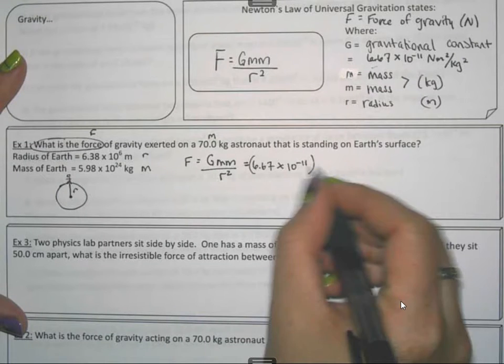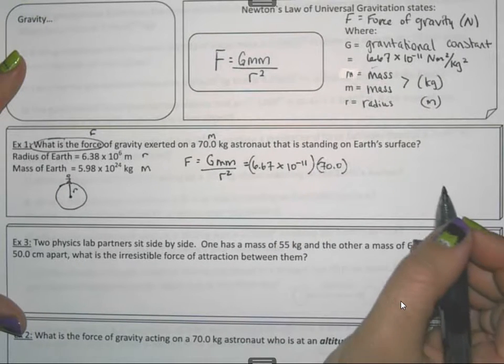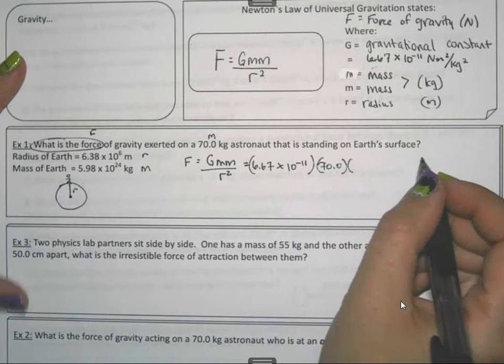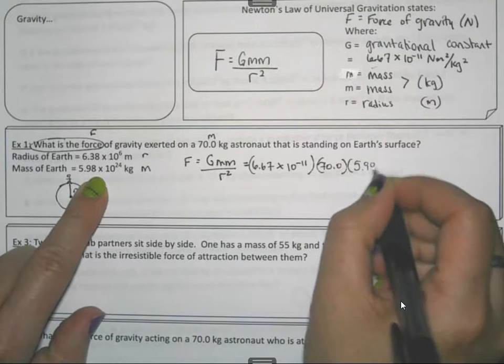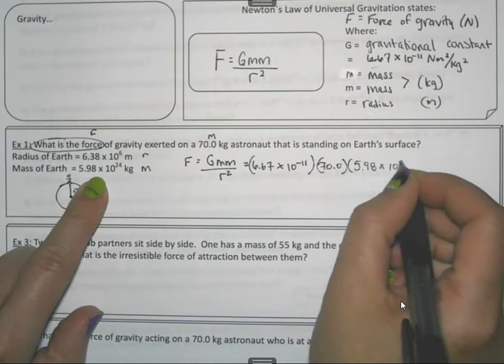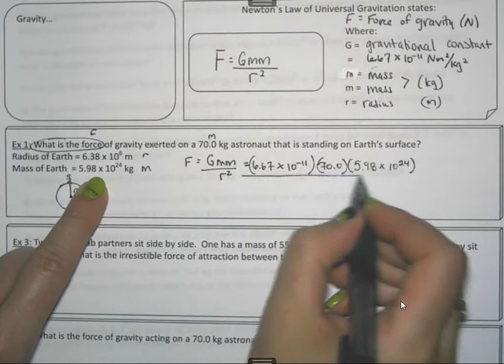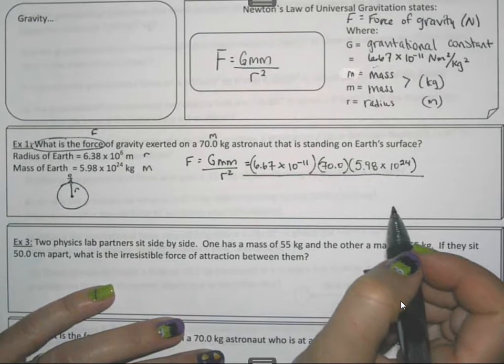One of our masses is 70 kilograms. It doesn't matter which one goes first because it's multiplied, so we can move them around. And then the other mass is going to be the mass of our Earth right here, 5.98 times 10 to the 24th kilograms. I'm taking some shortcuts here and not writing the units in, but you could totally do that to keep track of them.